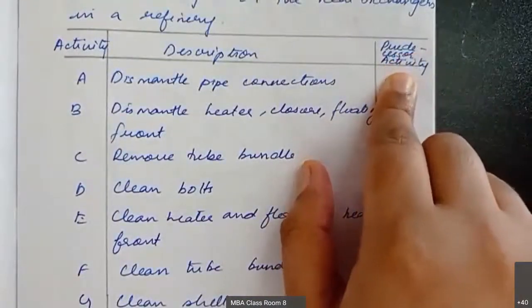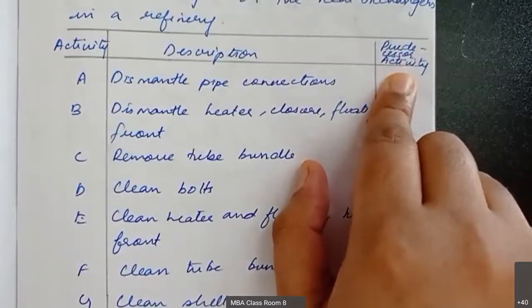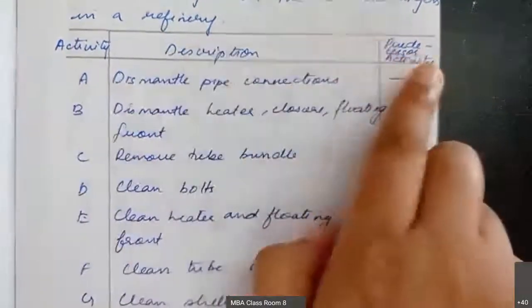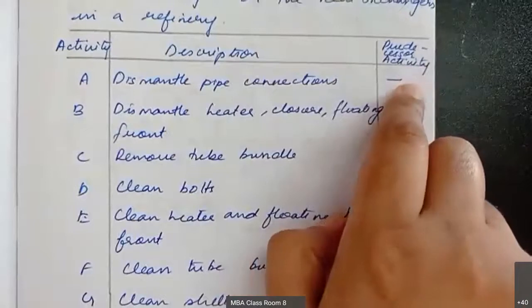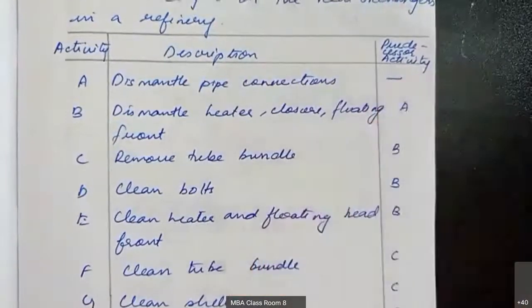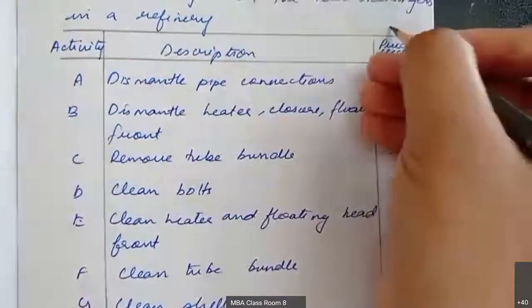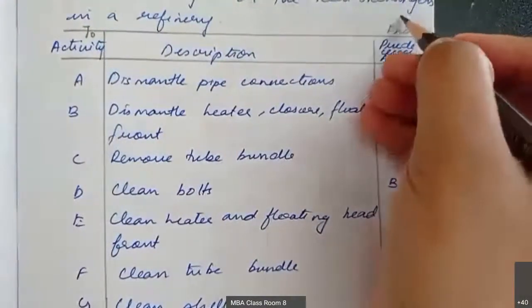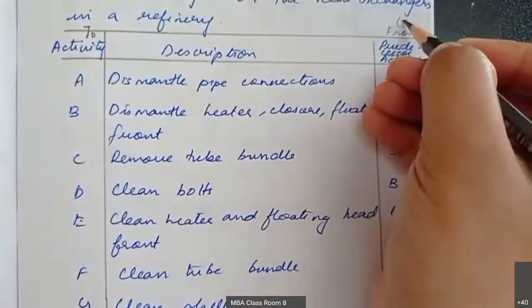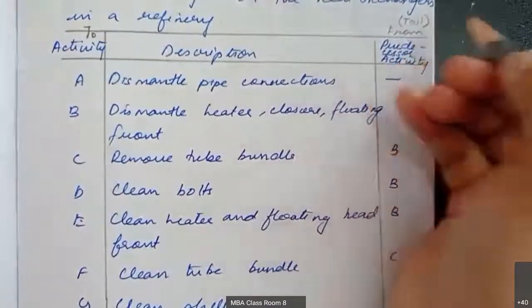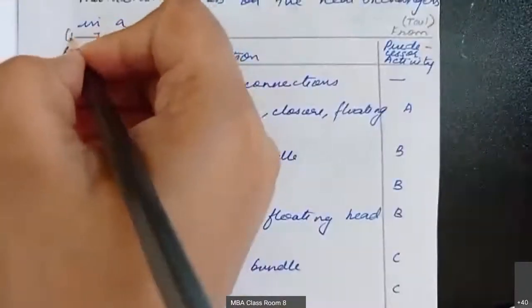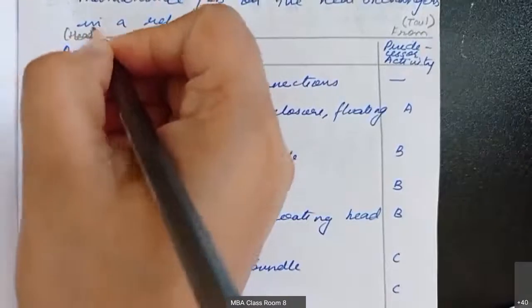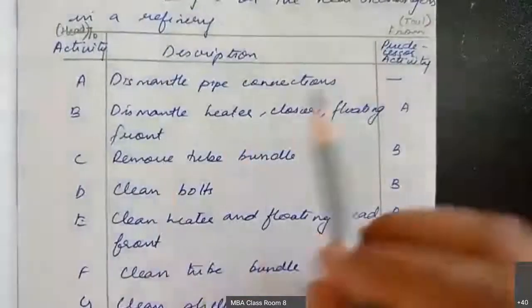What is the meaning of that? Predecessor activity means that the predecessor has to be completed before. So how will you draw this? In the network chart, from this activity to this activity, that will be the meaning. Or in other words, this is going to be the tail and this will be the head. That is the meaning of this.